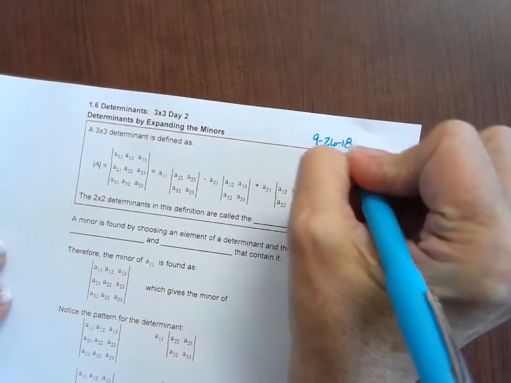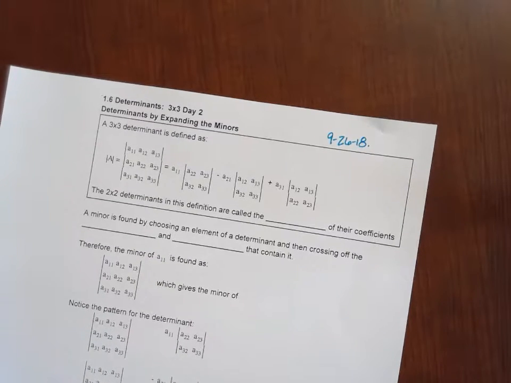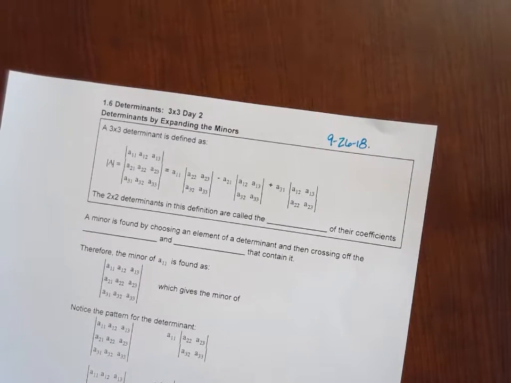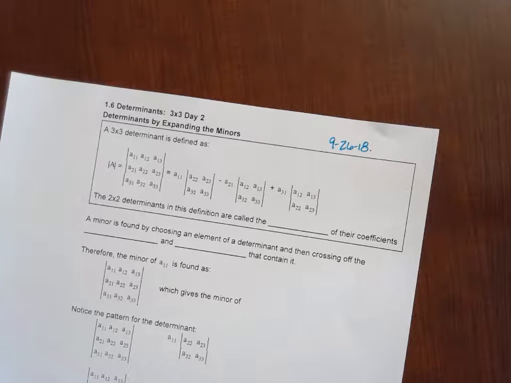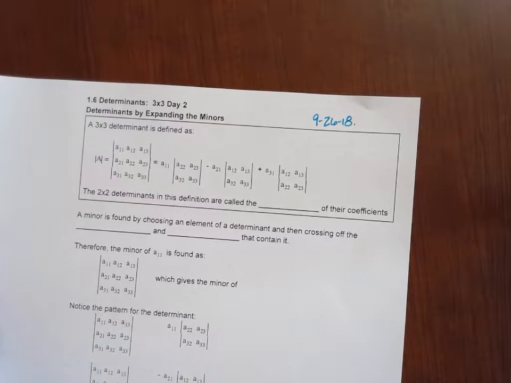So, yesterday we did determinants with 2x2s. Today we're going to do a 3x3. It's the same process, you just do it 3 times for one answer. Easy peasy. 3 threes for one. It's going to be easy peasy, okay?